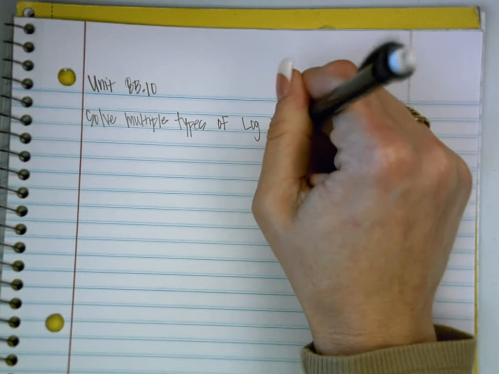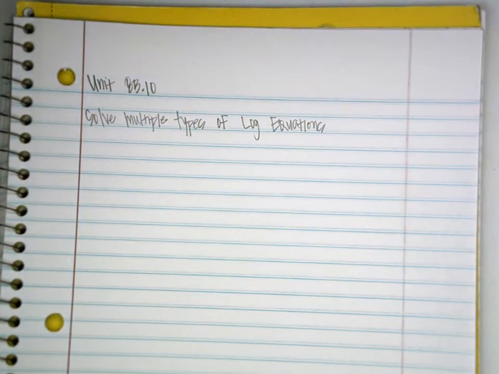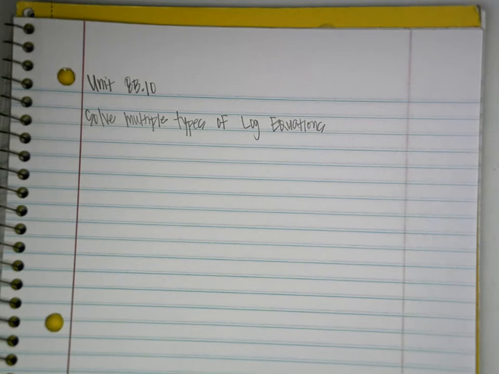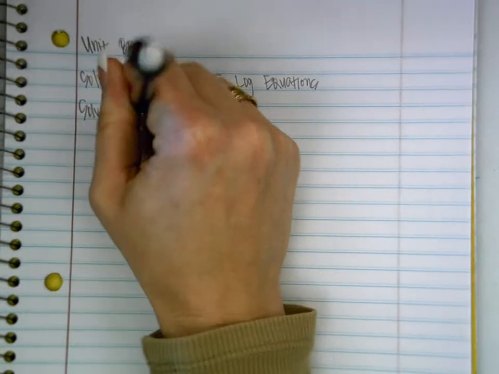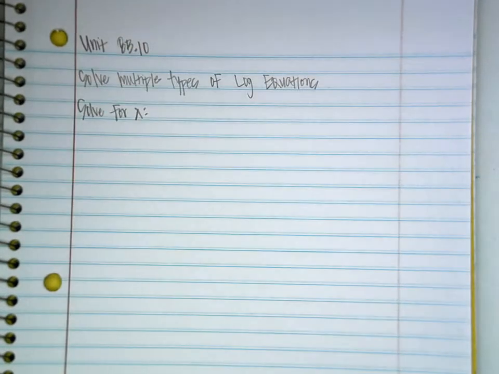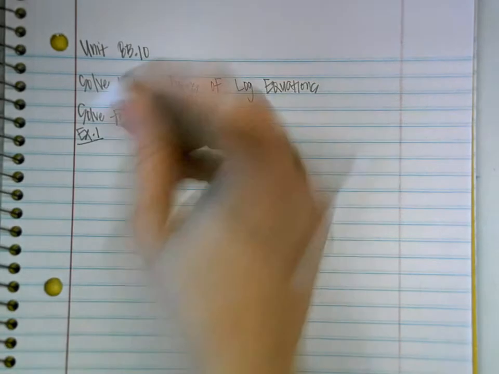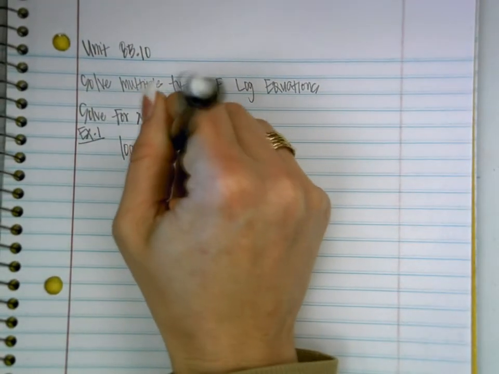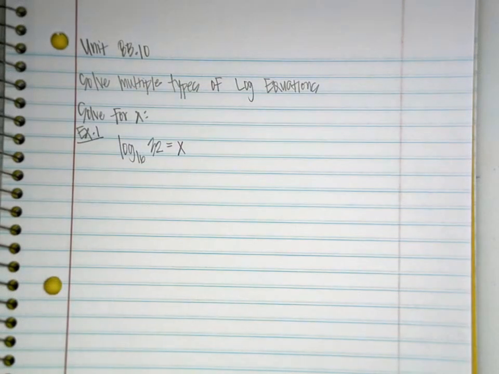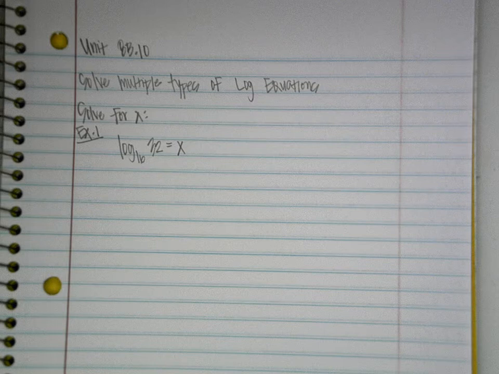We're just going to put all the different types of log equations together. So your instructions are going to ask you to solve for x. For example, number 1, I ask you to solve log base 16 of 32 equals x. Log base 16 of 32 equals x.